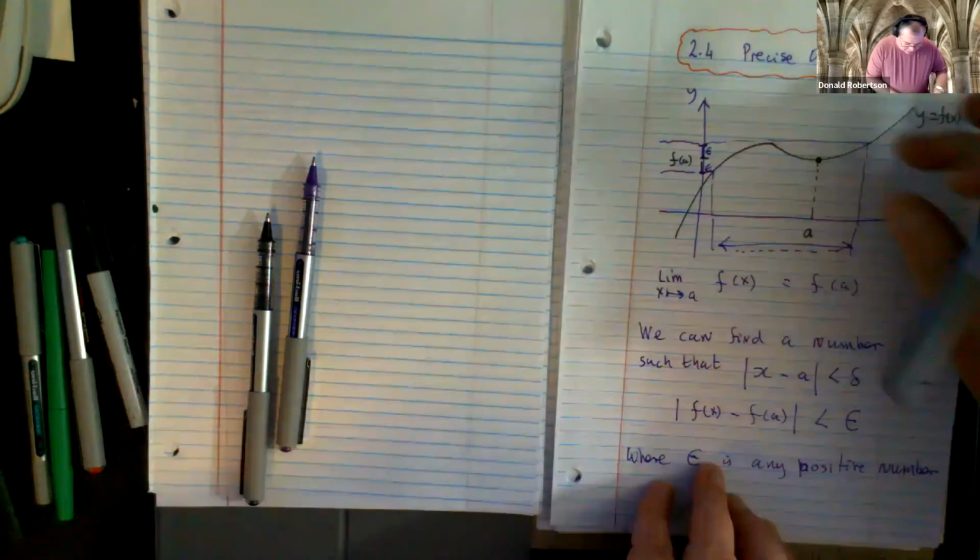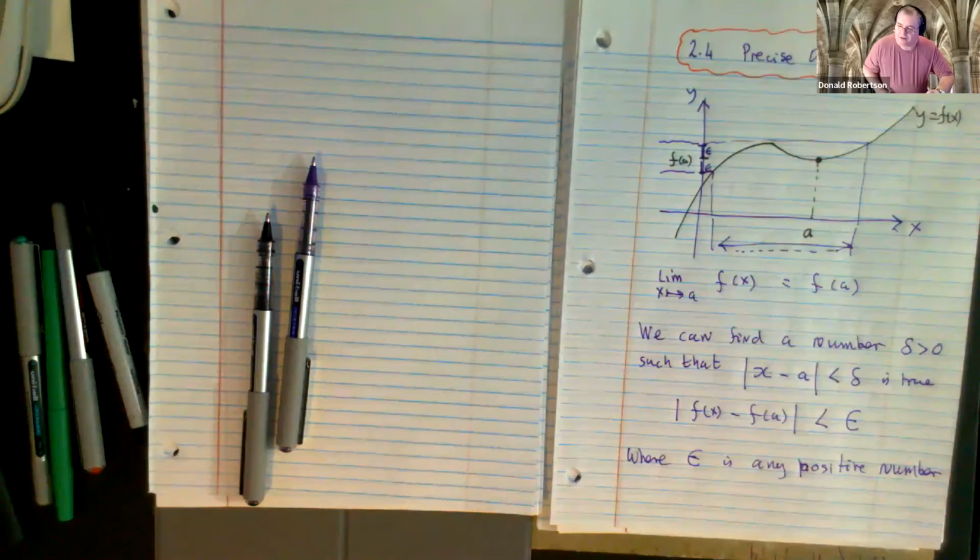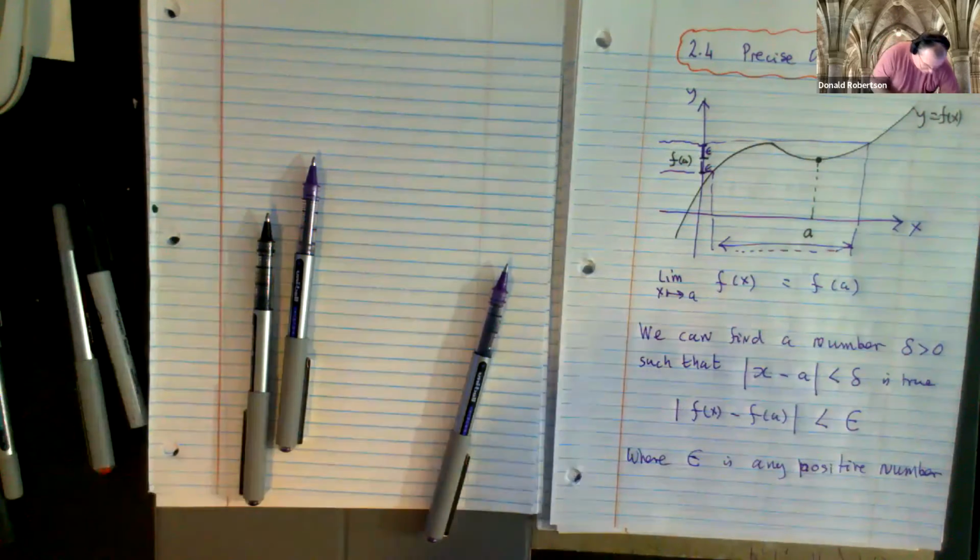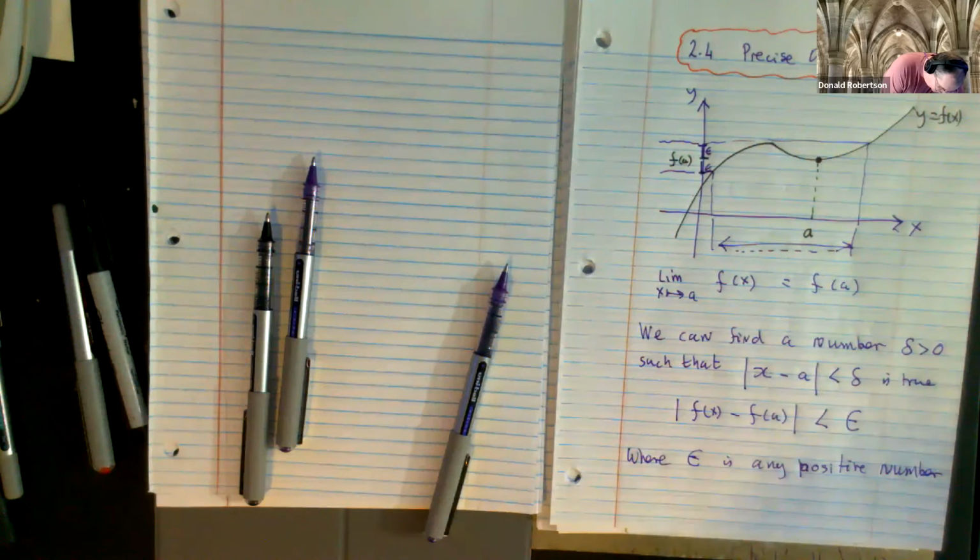Now, if you make epsilon really tight, imagine I made epsilon almost a dot worth. If you come through here, you get to there, and you come through here, you get to here. As long as you pick a value in that range, it's going to give you an answer inside that little range.